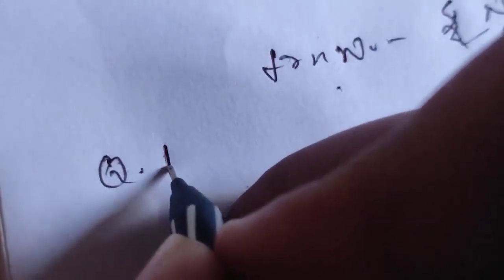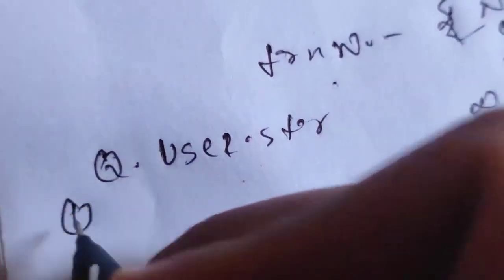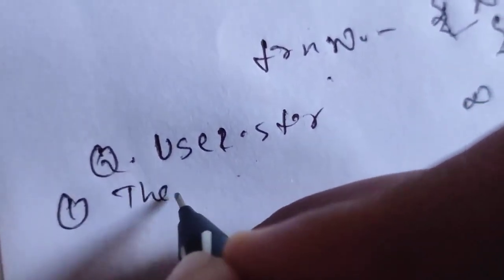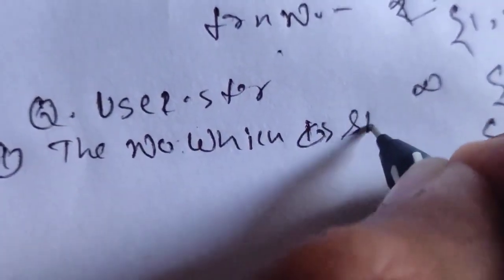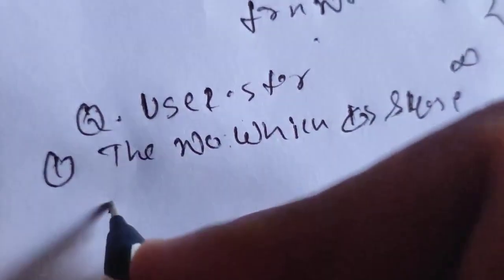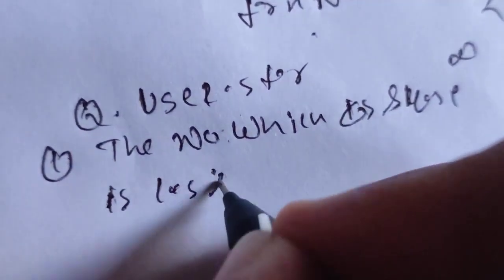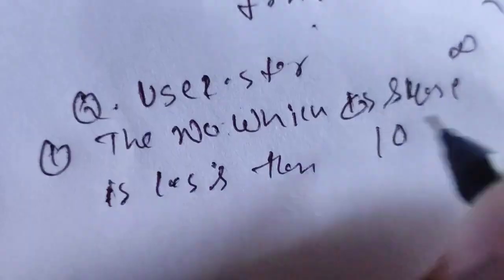Okay, so we do some questions for understanding. Question 1, hypothetical, use roster form. First, the numbers whose square is less than 10, for example.